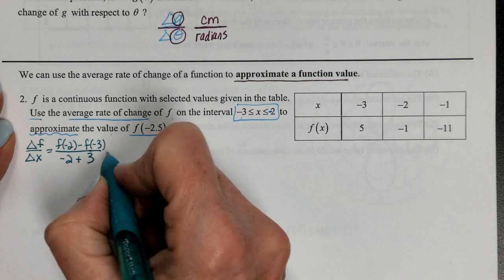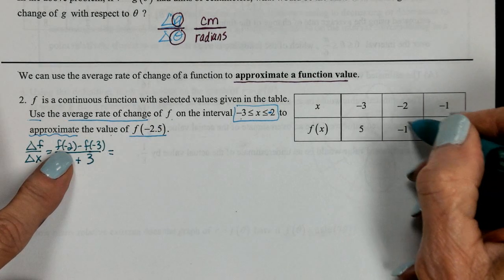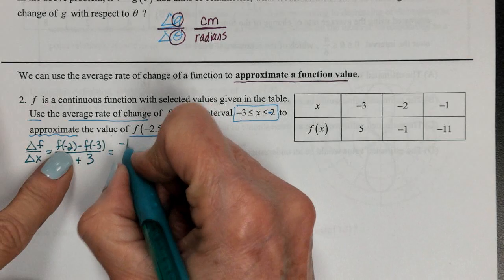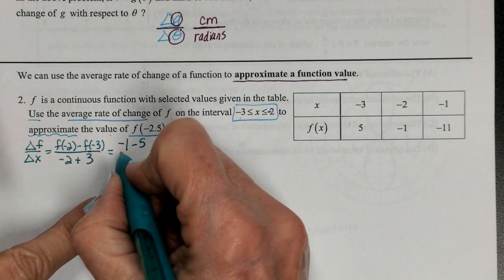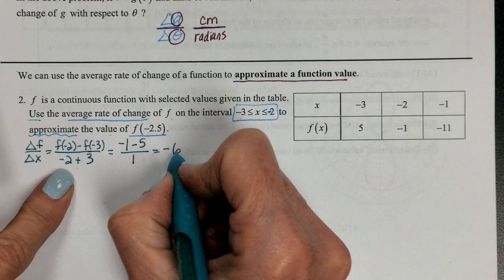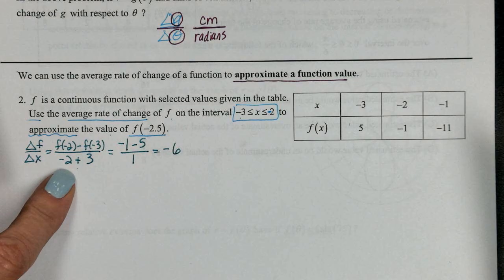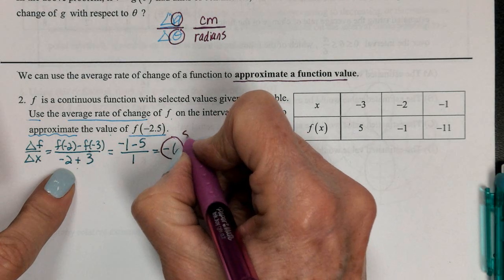So plus 3 on the bottom. F of negative 2 from the table, f of negative 2 is negative 1. F of negative 3 is 5. We're dividing by 1, so the average rate of change is negative 6. That is the slope between those 2 points.